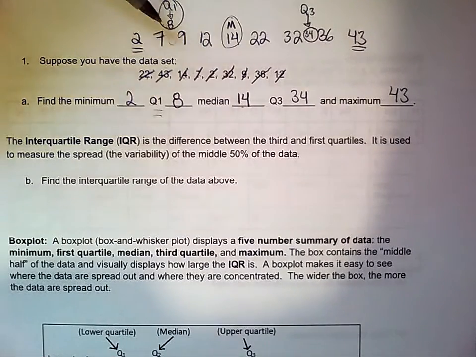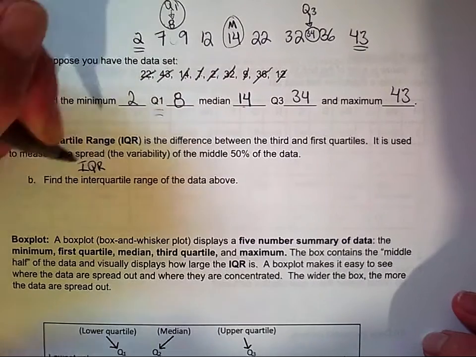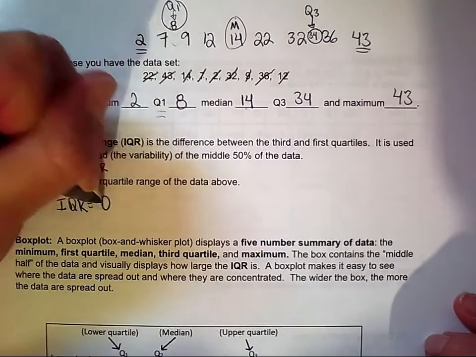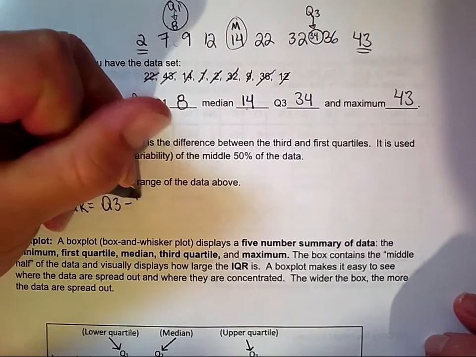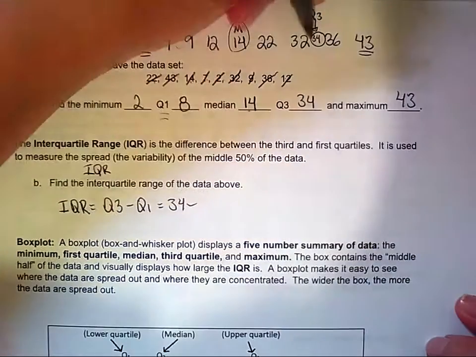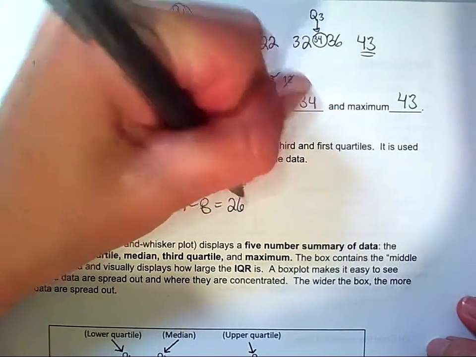So let's take our Q3 minus our Q1 and call that our IQR. Okay. The IQR is equal to Q3 minus Q1, which is 34 minus 8, which is 26.